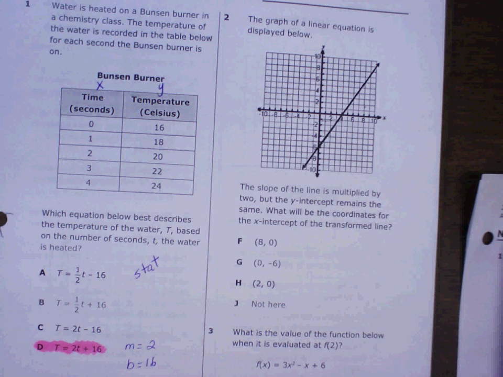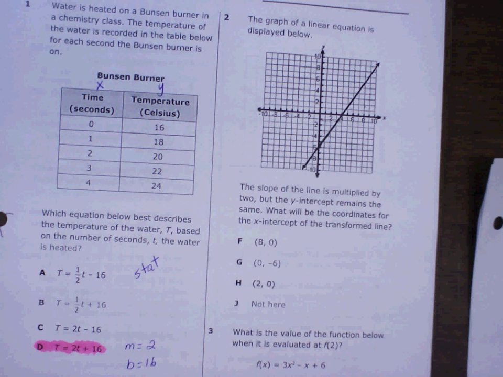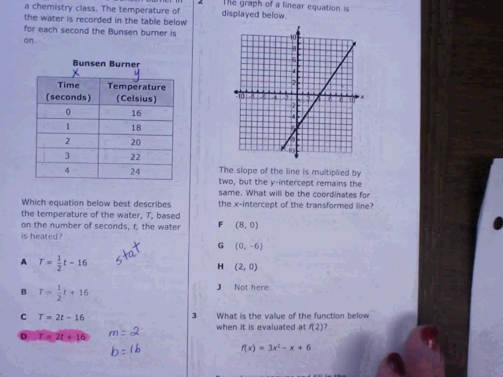All right, we got it? No? We don't have it? I'm talking about number 2. Everybody's got it? All right, show me. All right, the correct answer is J. Let's do it. All right, let's give yourself your 50 points.